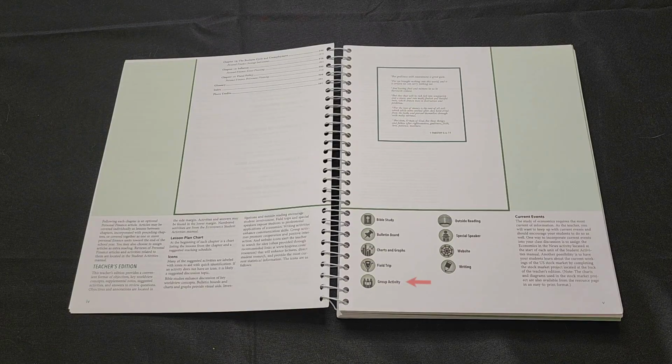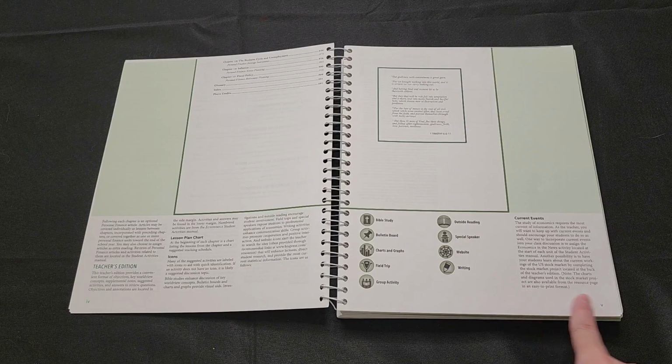The group activities can easily be modified to be accomplished individually, or might be something that you'll want to include in a co-op class. The study of economics is tied to current events, so you'll want your student to incorporate current events into their daily lessons. You can do this by assigning the economics in the news activities at the start of each unit in your student activities manual. You can also utilize the stock market project from Chapter 8. You'll find instructions and explanations, as well as reproducible pages for that project at the back of the Teacher's Edition.